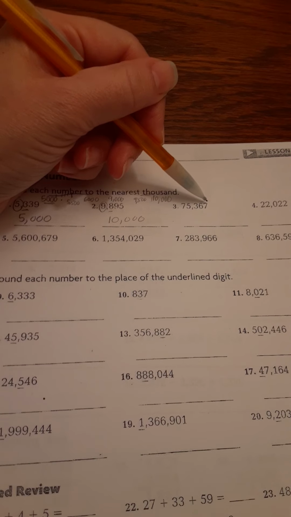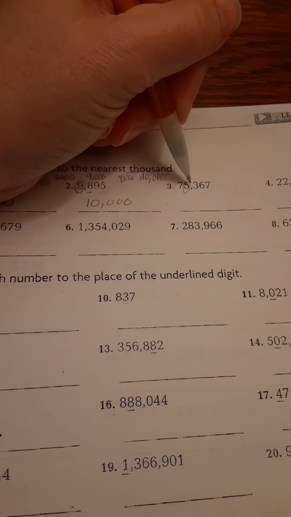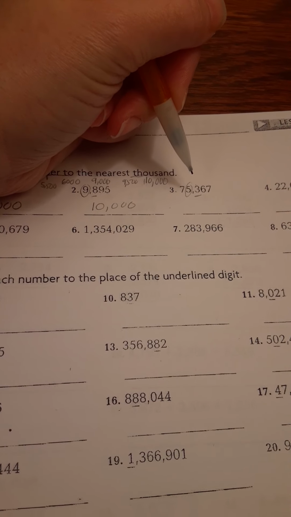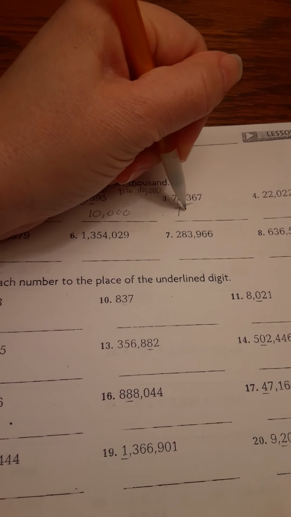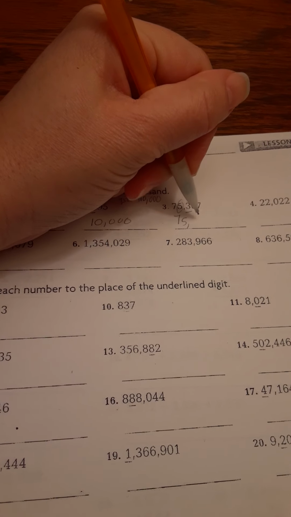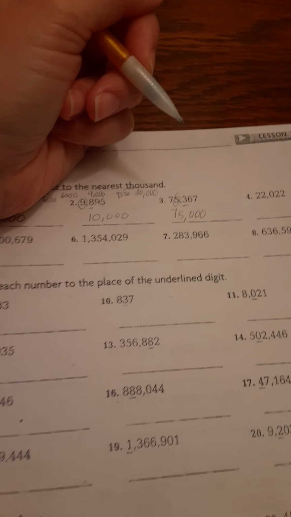Last one I'll do on this section. Ones, tens, hundreds, thousands. Since it's a 3, it's going to be closer to 75,000 rather than 76,000.